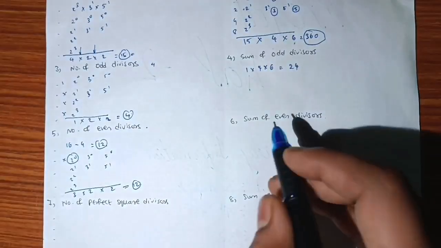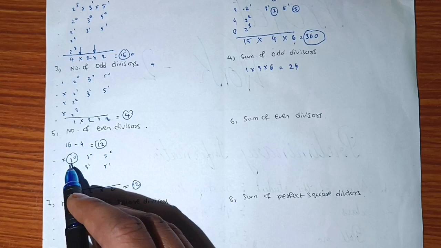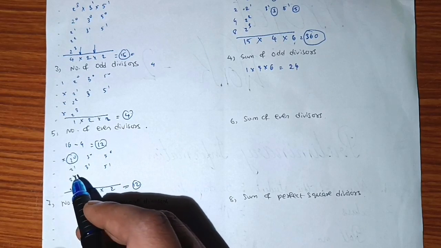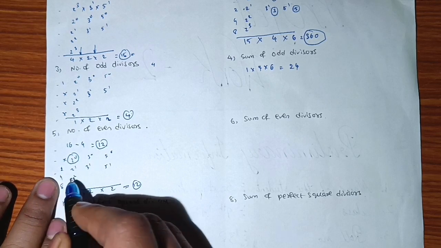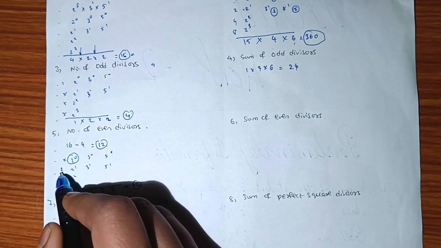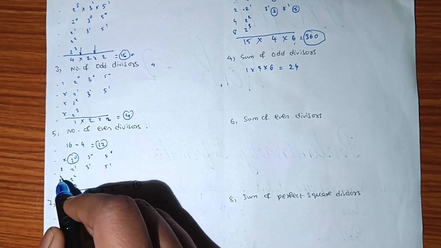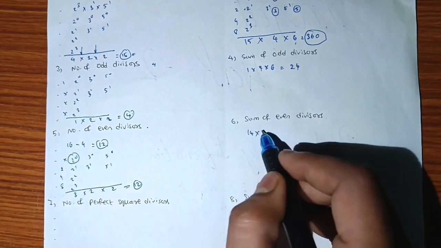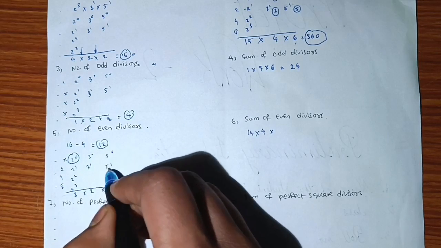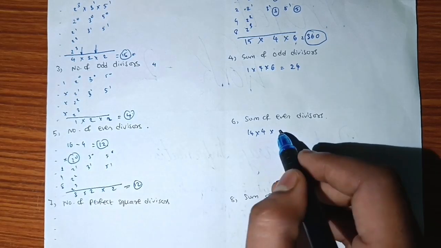Now the sum of even divisors. Only this one needs to be ignored, so here the sum will be 2 plus 4 plus 8, which is 14. Here the sum will be 4, and here the sum will be 1 plus 5 which is 6.